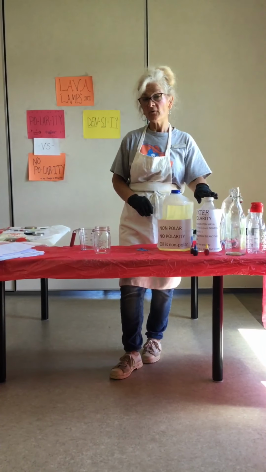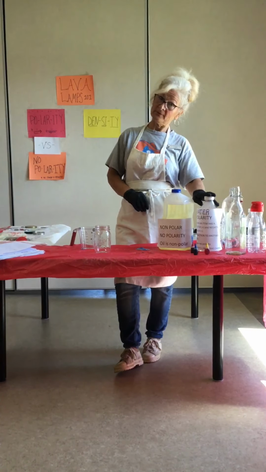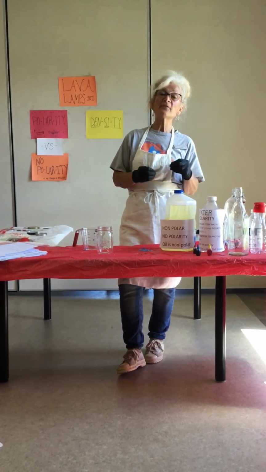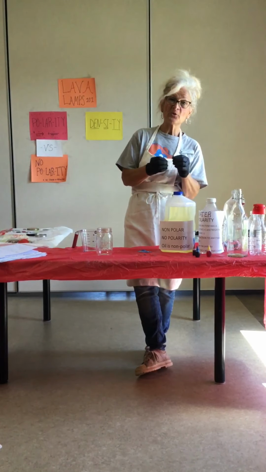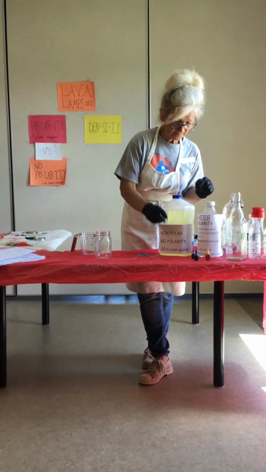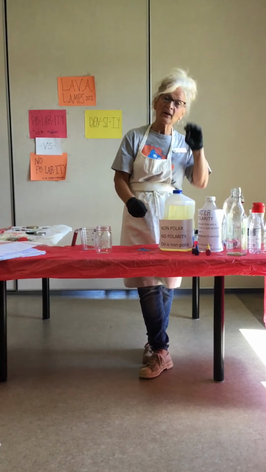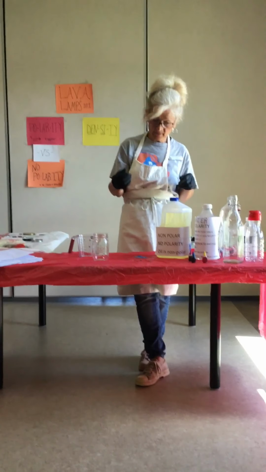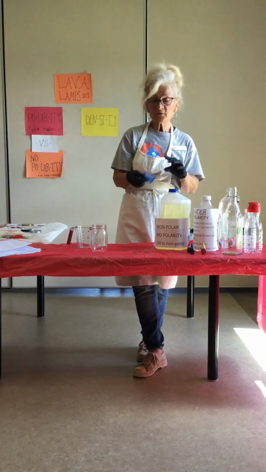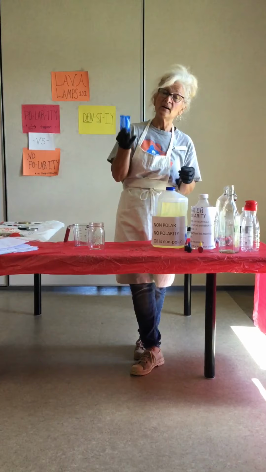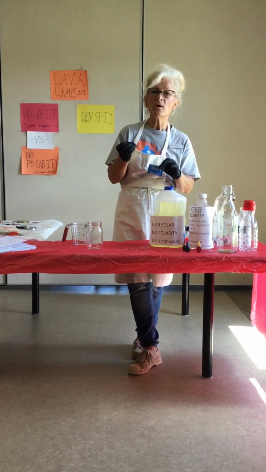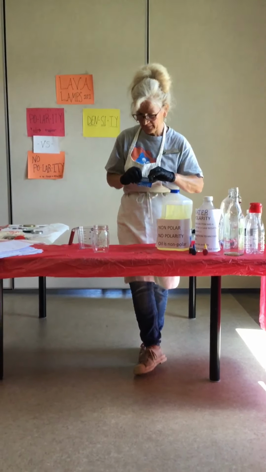We have water, however, which is very polar. It has a lot of attraction there. Molecules hold together. So that's important. We're going to be using watercolor or food coloring to give it some color. And we're going to also be using Alka-Seltzers as our motor to get it activated.